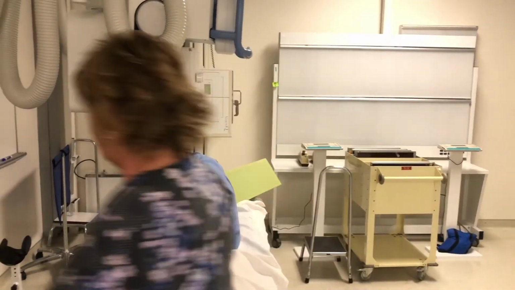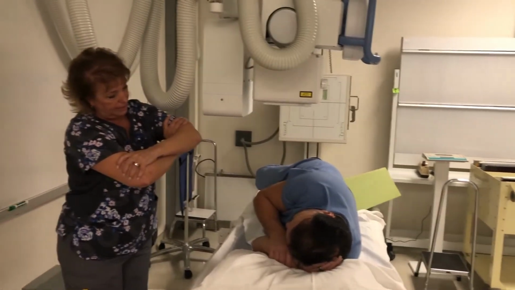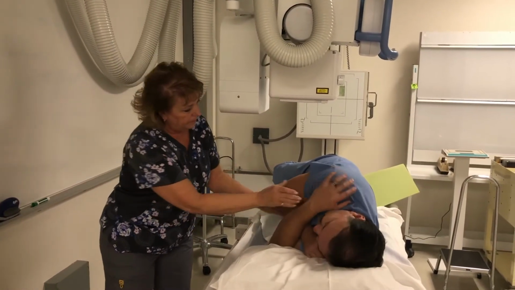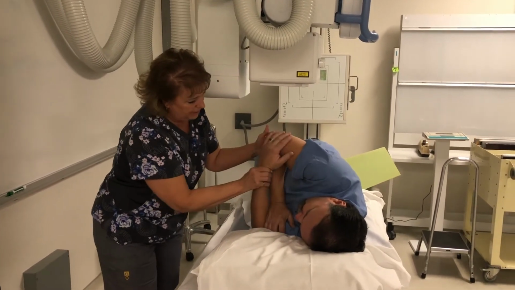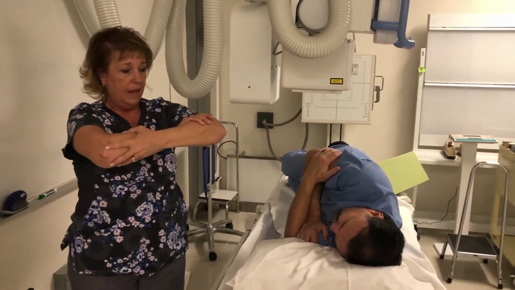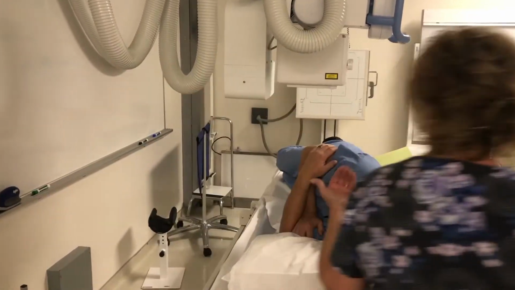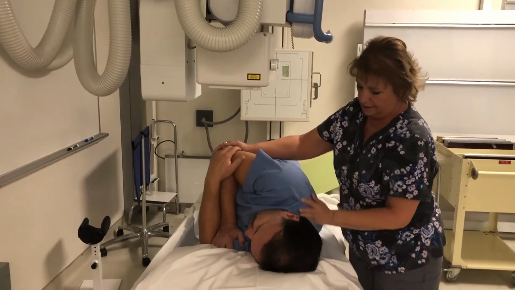But if you tell a patient to lock arms like this, what that does is kind of block them, and now they're not going to roll forward because they've locked their elbows together.